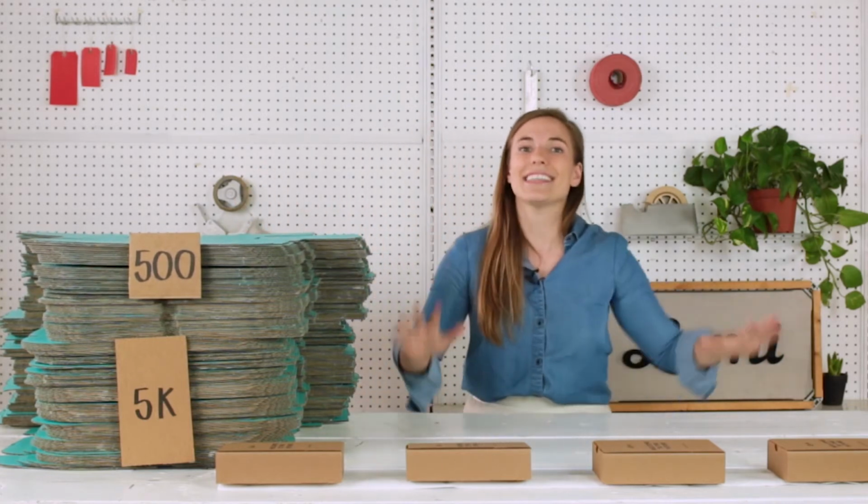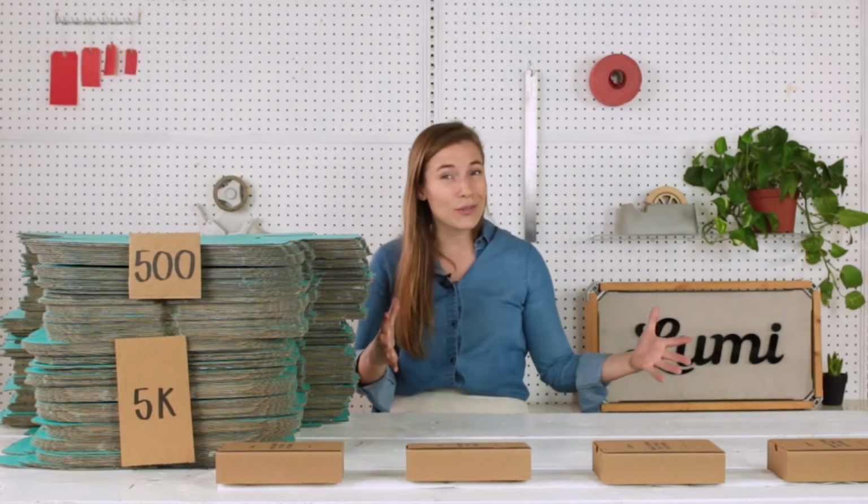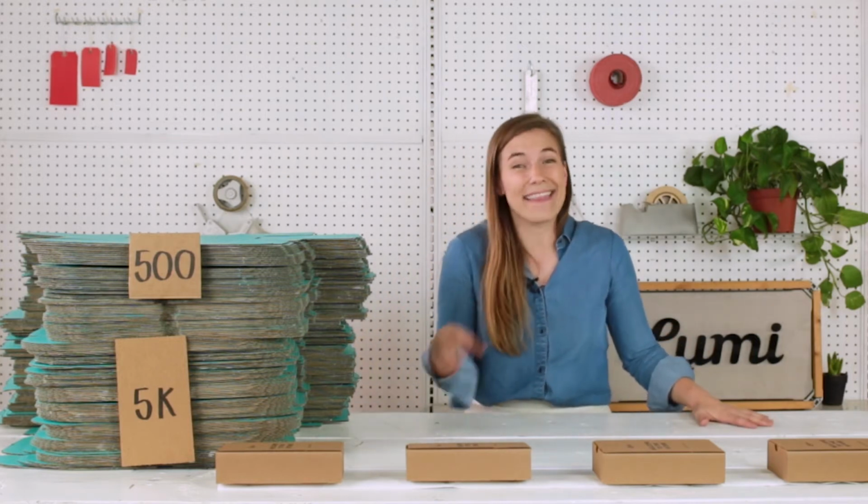The other reason is time. Manufacturers are on a tight schedule. So if your job is taking too long, they might cut it off so that they can stay on schedule at their facility. And that means you get how many they completed.